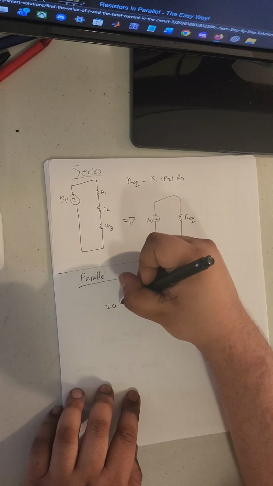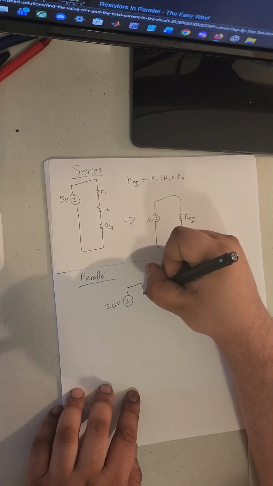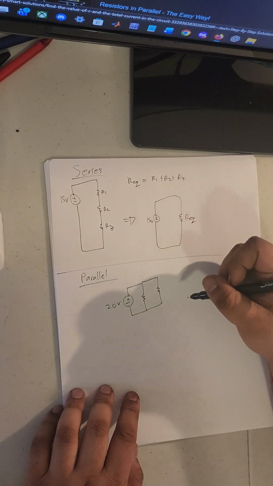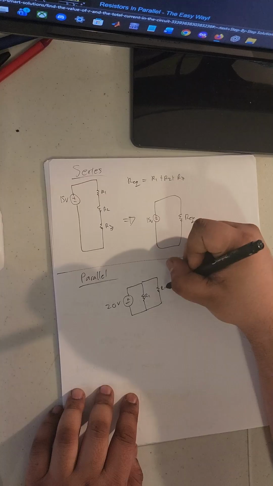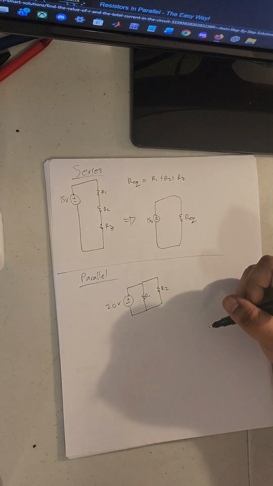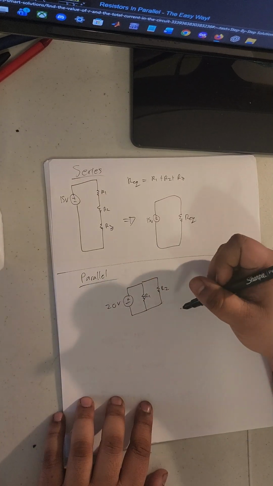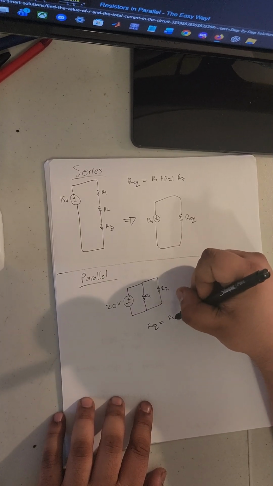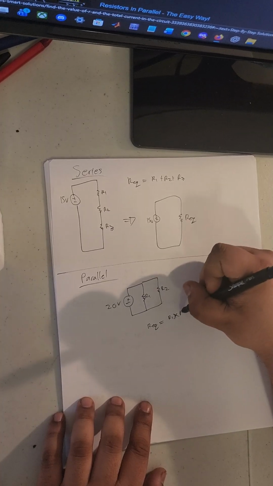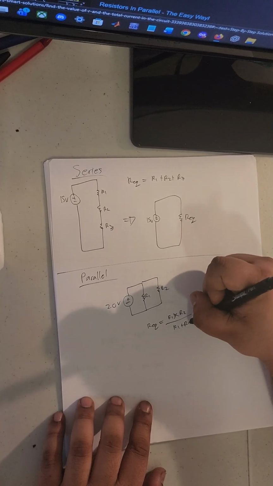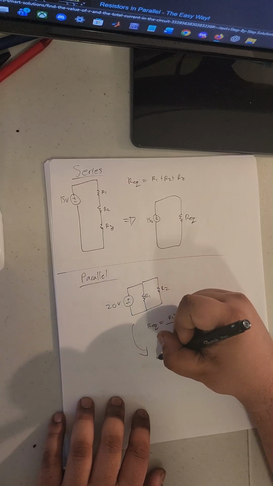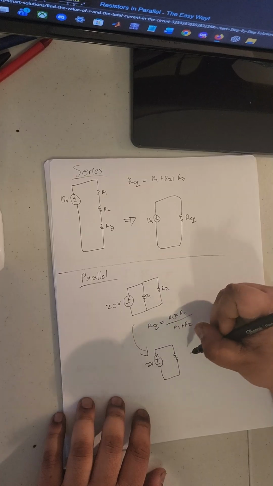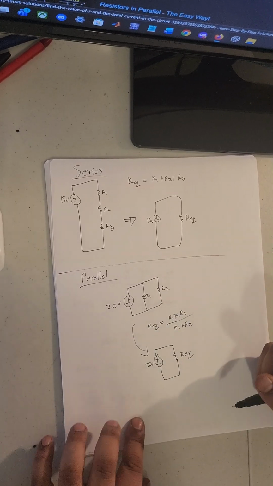Let's try the parallel with a 20 volt. Keep it simple, I'll just have two resistors, R1 and R2, but if there's a third resistor, I would have to use the other formula I mentioned previously. So you can just go R equivalent is equal to R1 times R2 divided by R1 plus R2. Redraw the circuit as plus minus 20 volt. Equivalent. It's a parallel circuit.